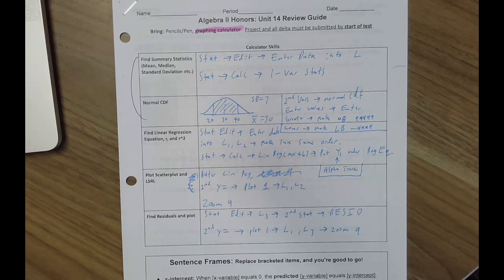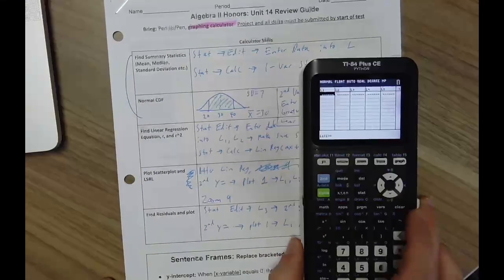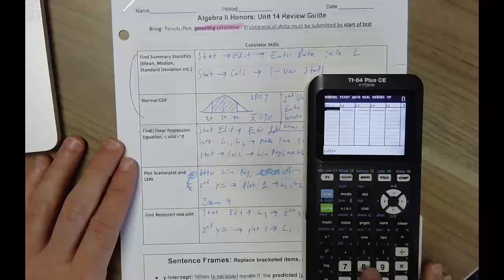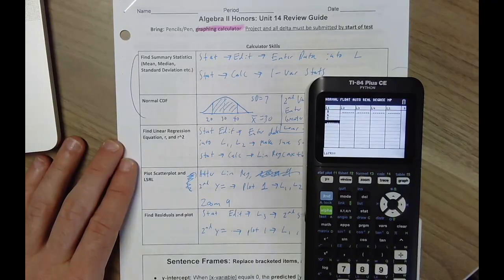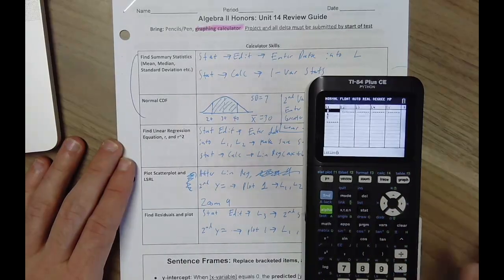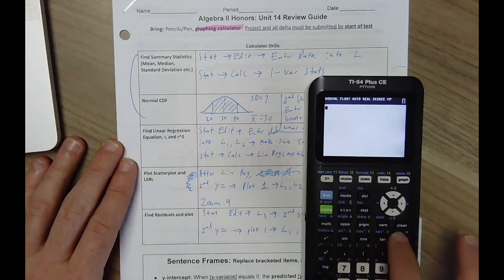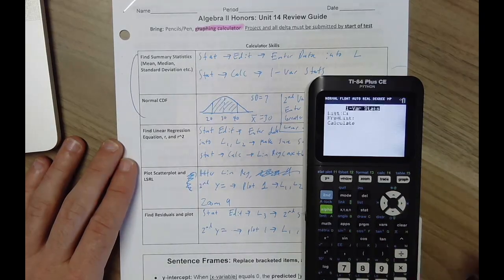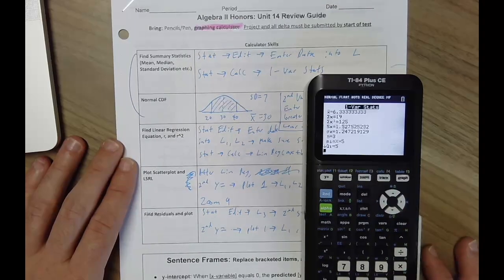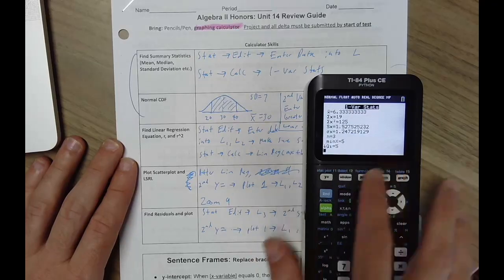To do that, you are going to put the data into L1. I wrote it down here, but I'm just going to do it to show you. Let's say your data was 8, 6, 5. You put it into L1: stat, edit, just put it in L1. Then you go to stat, calc, one-var stats, we want to do L1. Don't worry about the frequency list. Calculate. That's it. That gives you mean, standard deviation, etc.